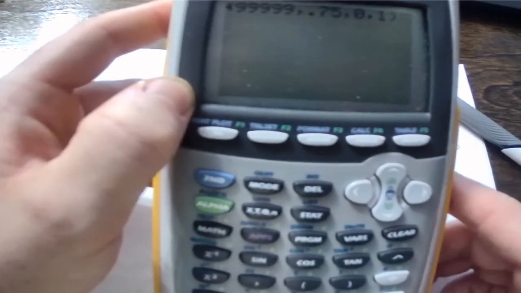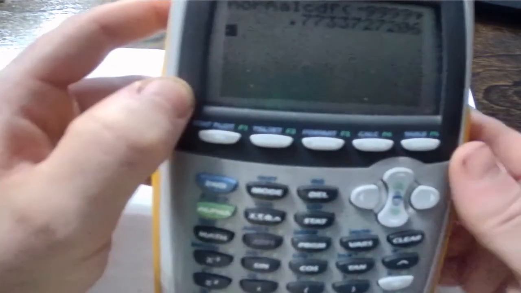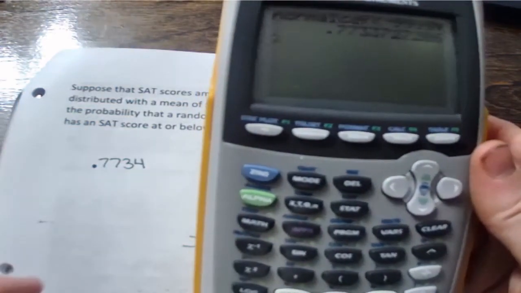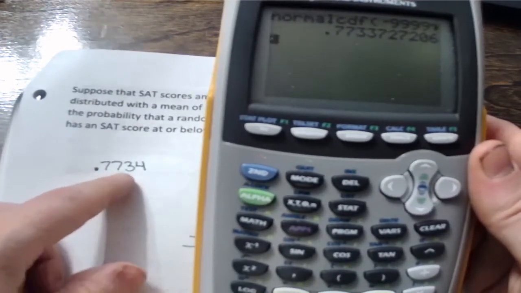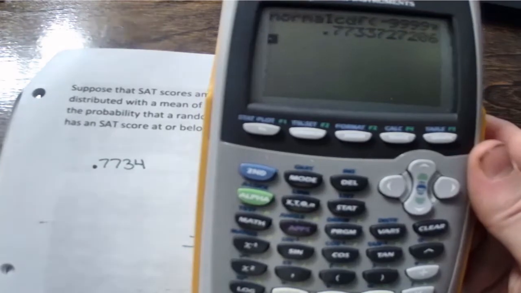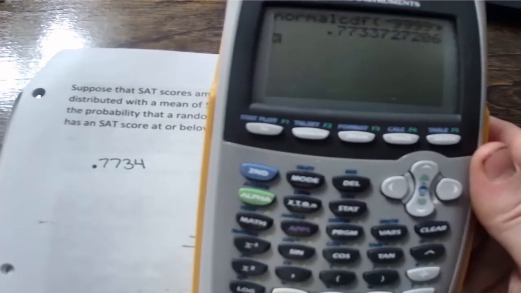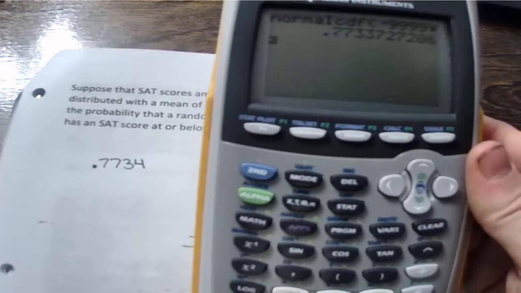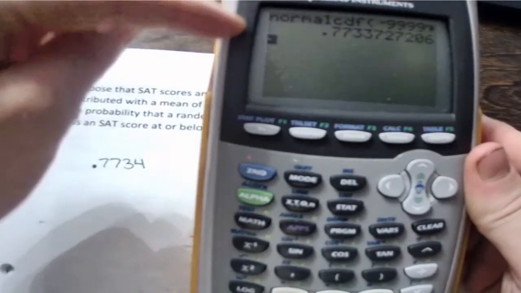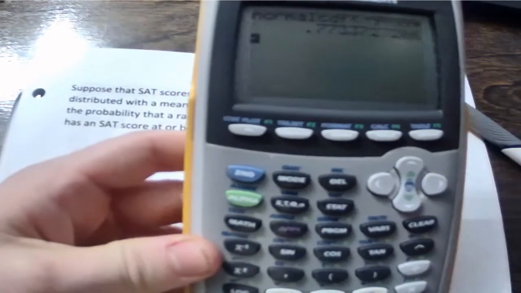Click paste. Click it again. And if you notice, it's the same number that I had up here, 0.7734. So I suggest rounding to 4 decimal places, because if you're using a z table, that's how far it gives it to you as well. So using a calculator, those are the buttons you would use.